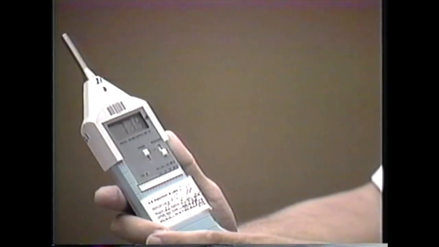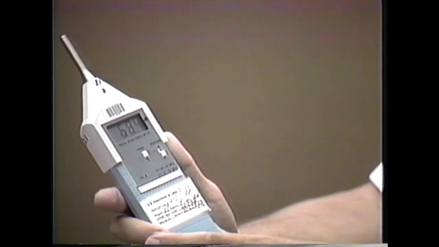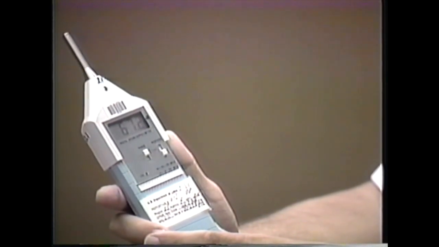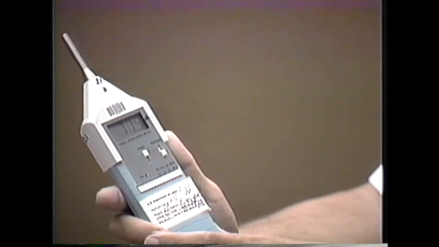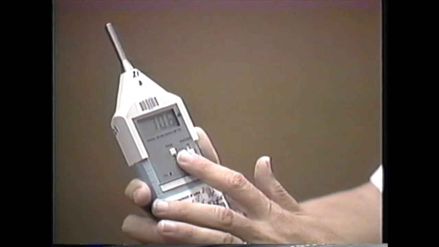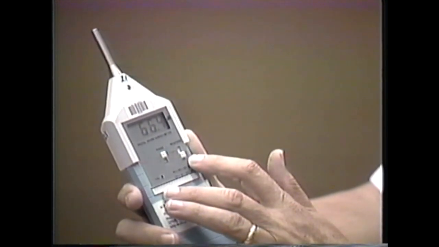We'll now turn our attention briefly to the use of these two instruments. Again, I'll start with the Type 2 instrument and then go to the Type 1 instrument. With the Type 2 instrument, we're primarily going to be using this as a screening device or as a referral device. We're going to get sound level measurements. We're interested in A slow. So we're going to have the A in the appropriate range and slow.